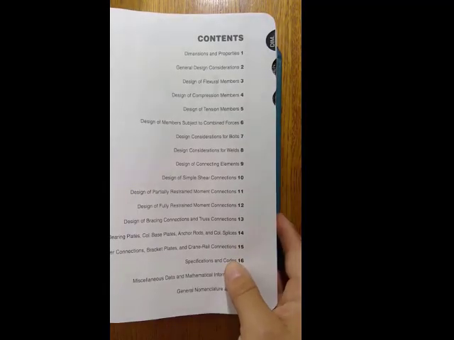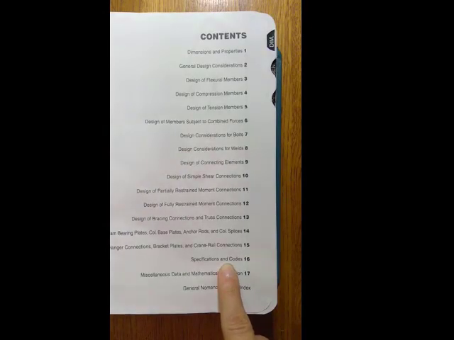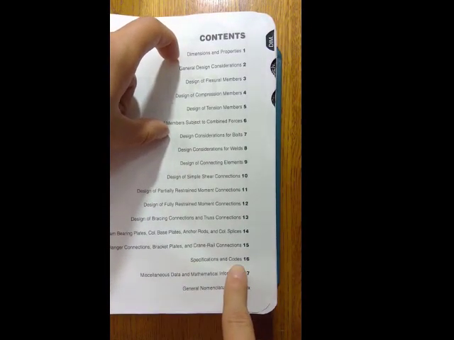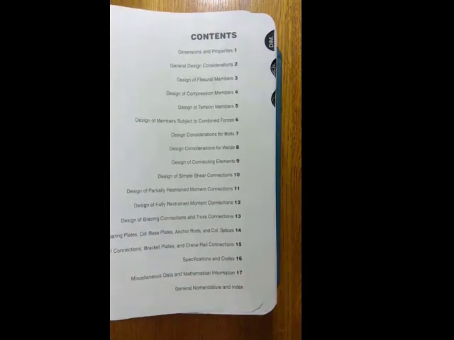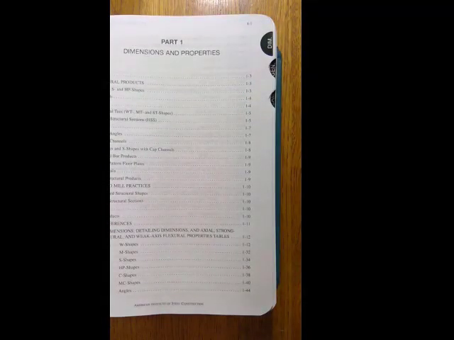We're going to primarily use 16, specification and codes, and then we're going to use parts 1 through 6 to help us meet the specification, which will help us meet the building codes. So if we look at part 1, labeled DIM for dimensions and properties, this is where we're going to find all our geometric properties for our cross-sections.